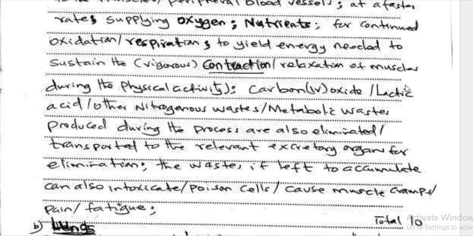Carbon dioxide, lactic acid and other nitrogenous wastes, metabolic wastes produced during the process are also eliminated and transferred to the relevant excretory organs for elimination. And if the wastes are left to accumulate, they can also intoxicate or poison cells, causing muscle cramps, pain, and fatigue.